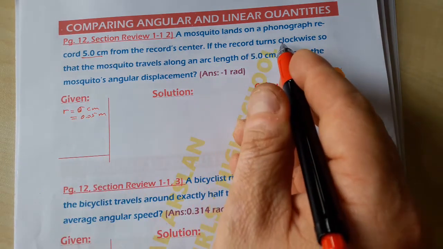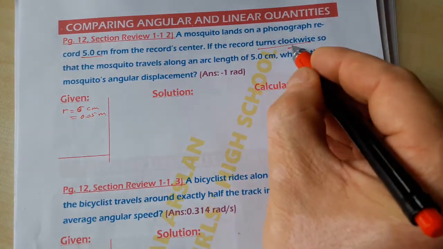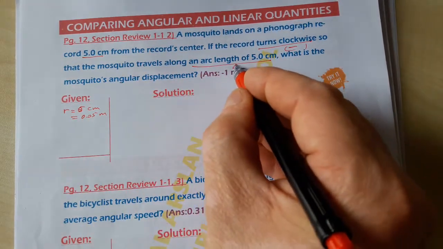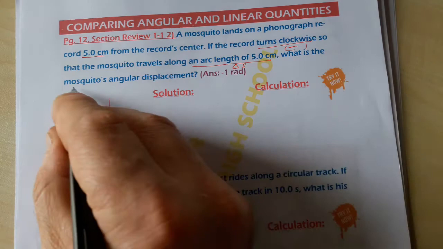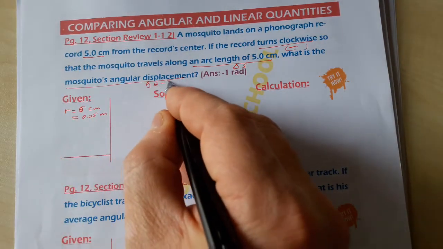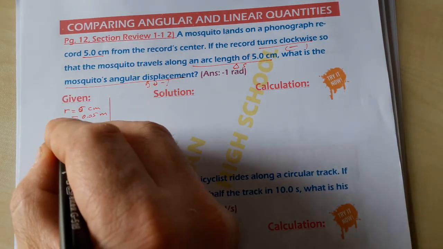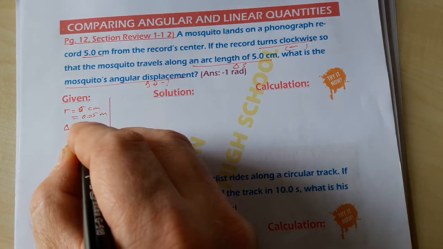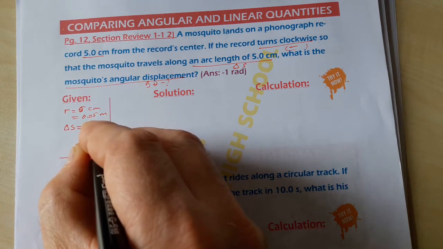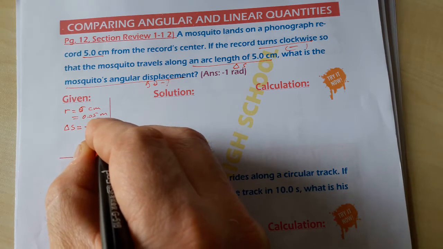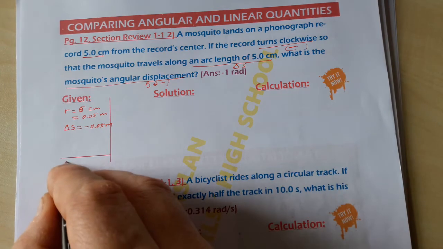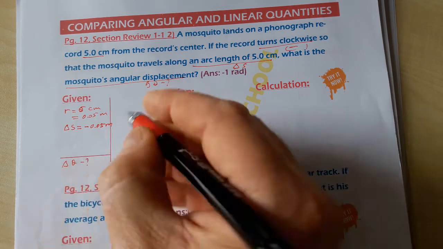If the record turns clockwise, negative, so that the mosquito travels an arc length delta s of 0.05 meter, what is the angular displacement, delta theta?